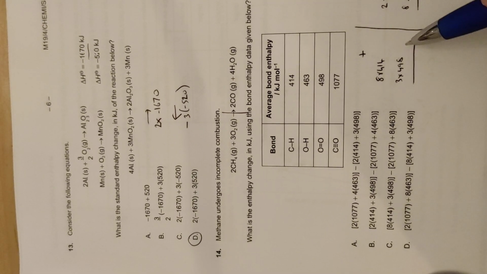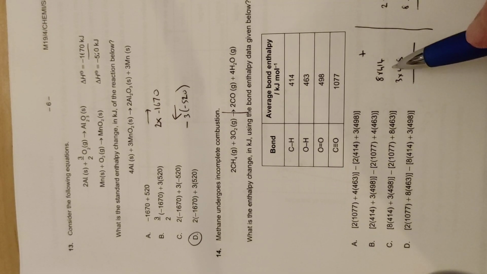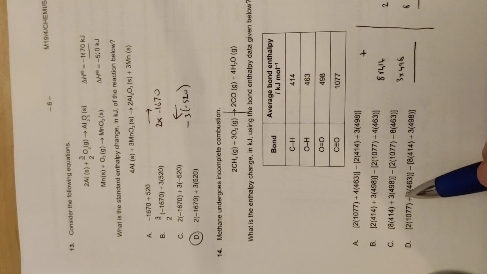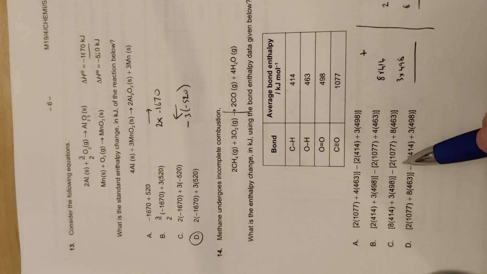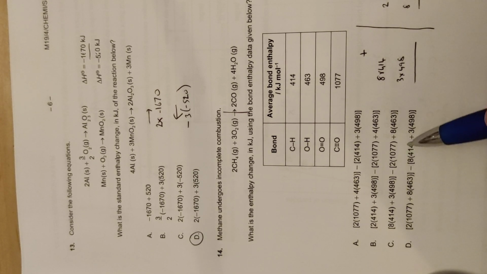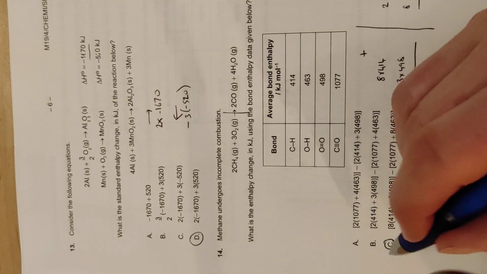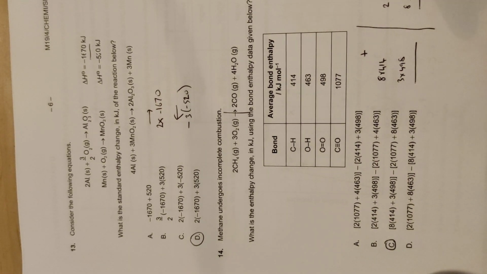So overall, again, don't need to work it out, but I can look and see here, I've got 8 times 414, positive, plus 3 times 498, positive, minus 2 times 1077, and then minus 8 times 463. So that confirms that the answer is C.